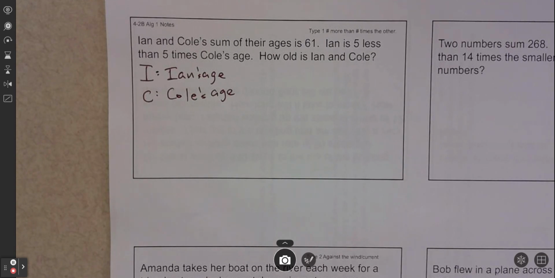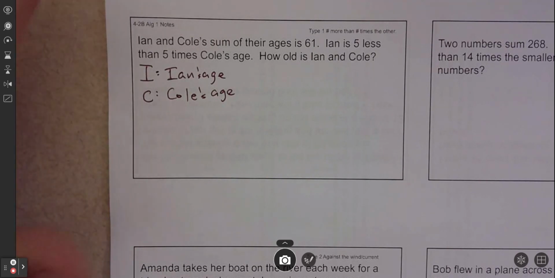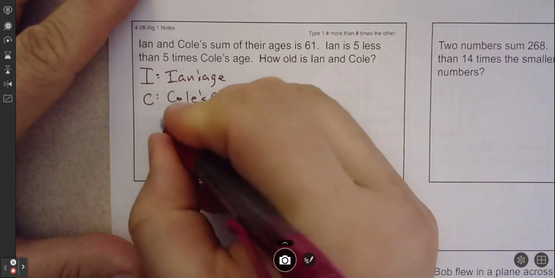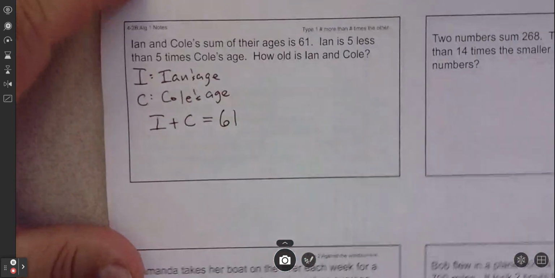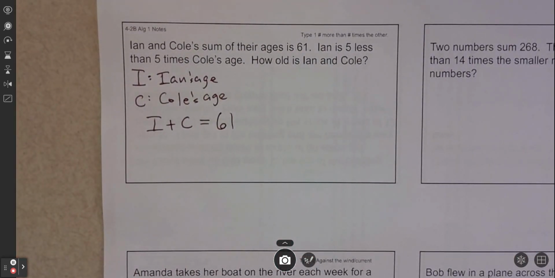Go ahead. C plus I. Right, and I don't know why, but I feel like I need to just do I plus C, though what she said was totally right. I plus C is 61.